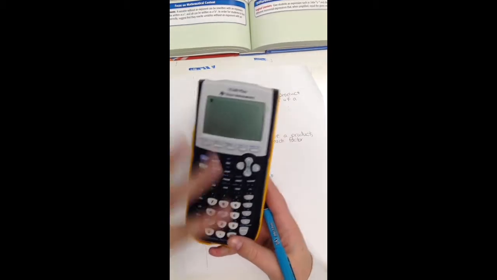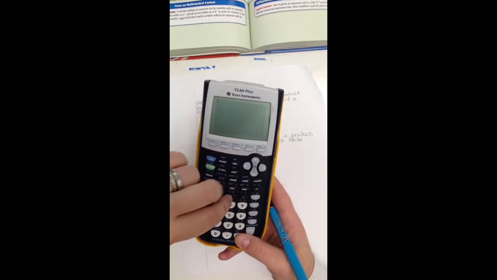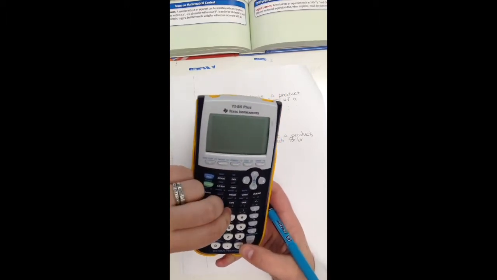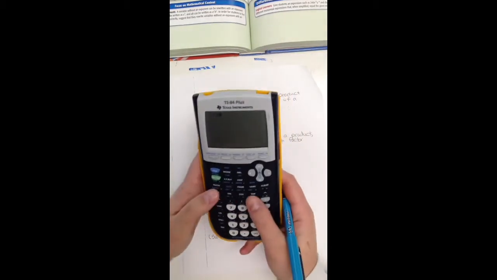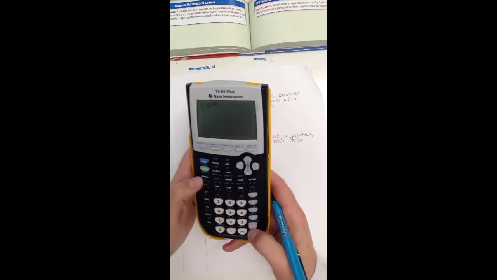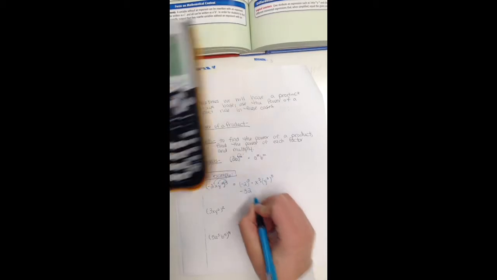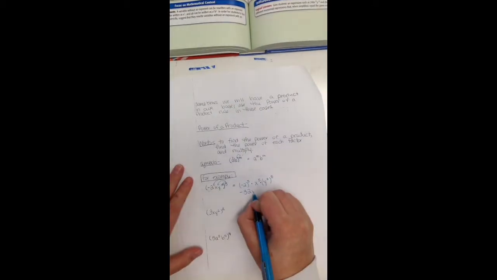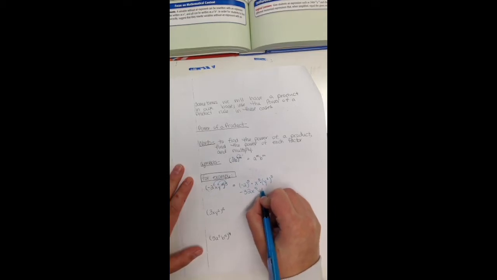But when you're typing these things into your calculator, make sure you're putting the numbers inside parentheses, especially if they're negative, because that will change your answer. So I'm going to put parenthesis, negative 2, end parenthesis, caret, that gives you the power of 5. I get negative 32. X to the 5th is already done. Y to the 3rd to the 5th is actually just y to the 15th power.